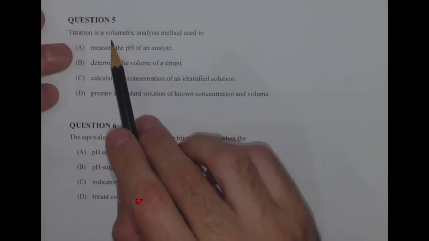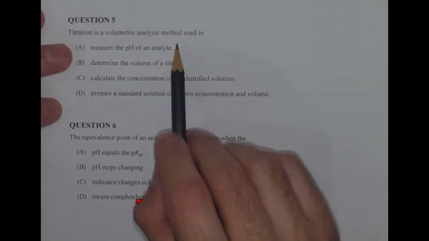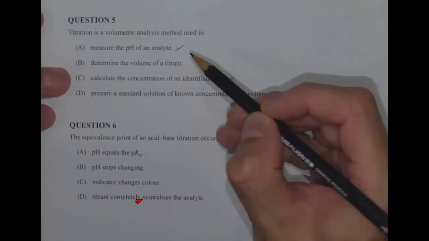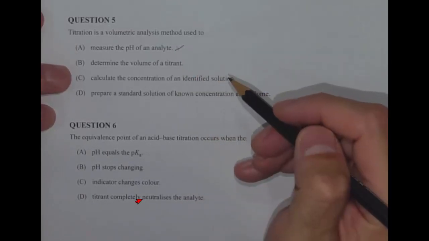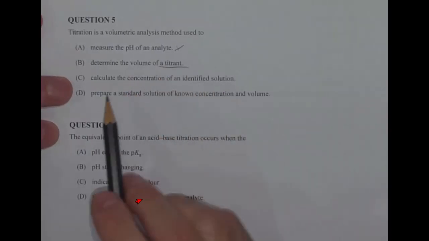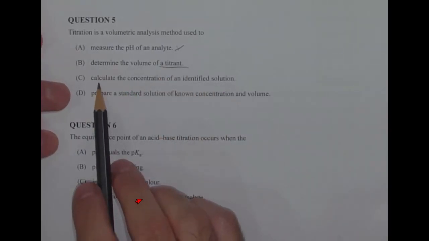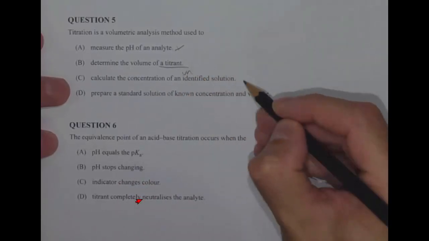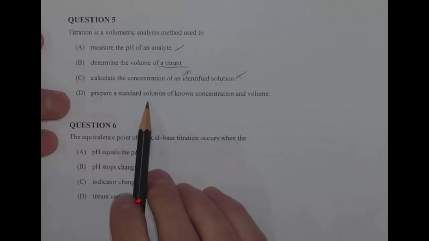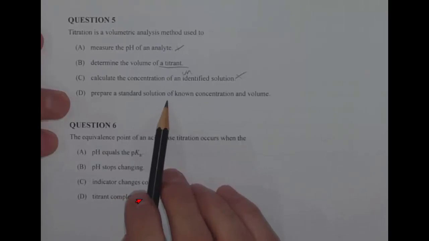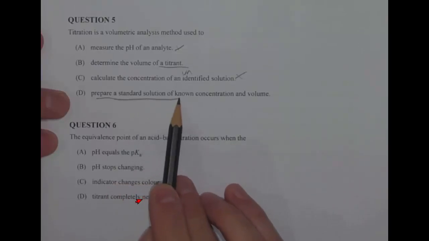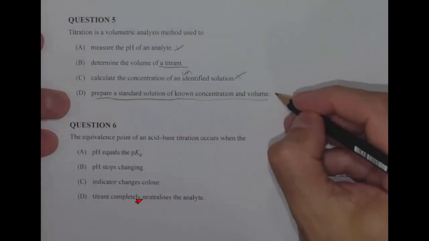Titration is a volumetric analysis method used to, you can't measure the pH. Volume of the titrant. Oh, they're asking for definitions of words, basically. Calculate the concentration of an unidentified, has to be wrong. Preparation of a standard solution of a known concentration and volume. That's what you start with.